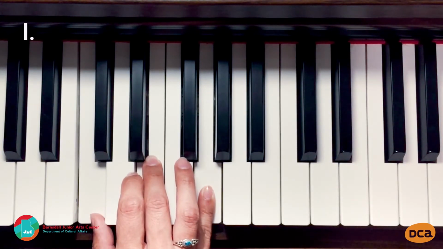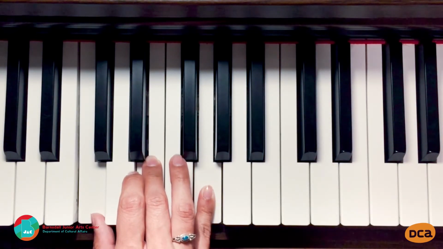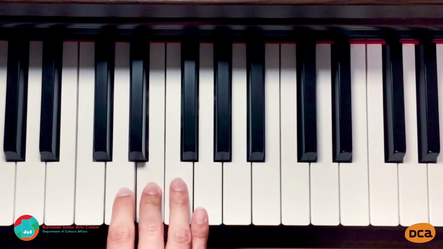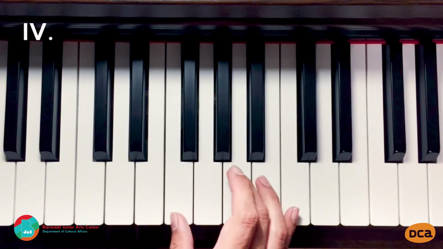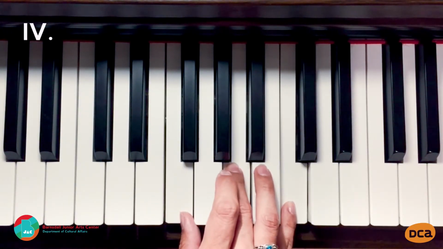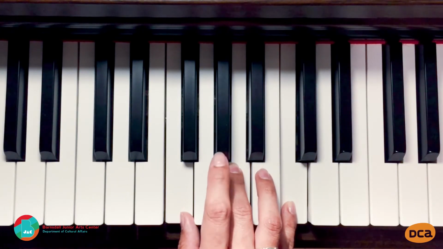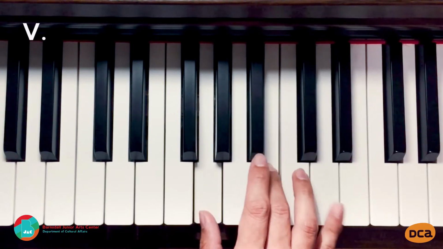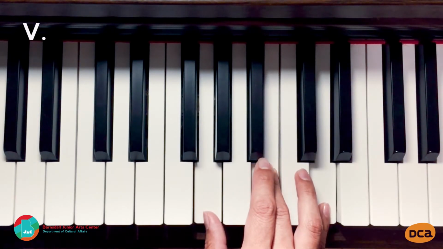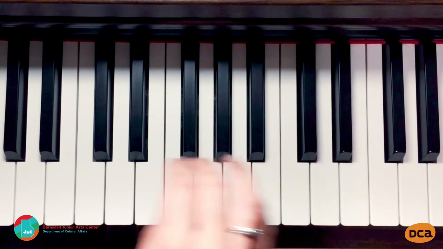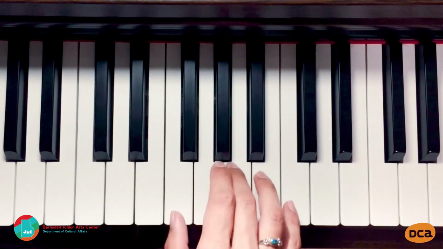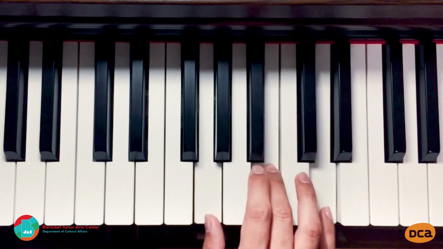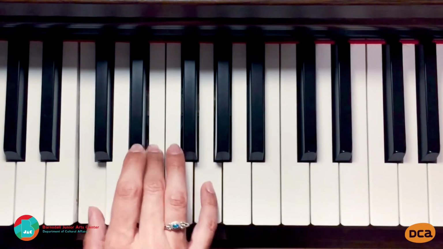C is number 1, it's major. Then 1, 2, 3, 4, F. F is 4, major. And 5 will be the one right after 4. And that's G, which is also major. So we have 1, 4, 5, and then we'll go back to 1.